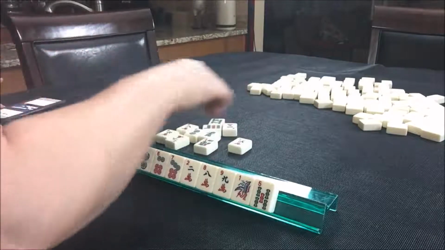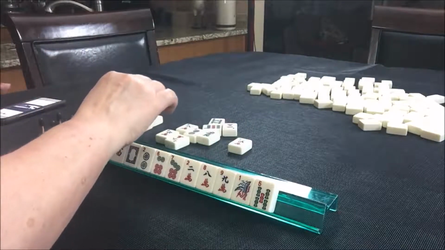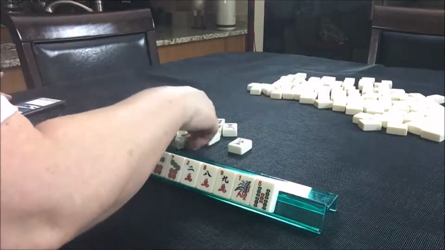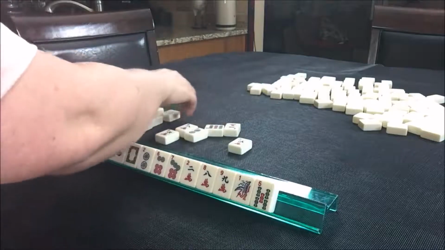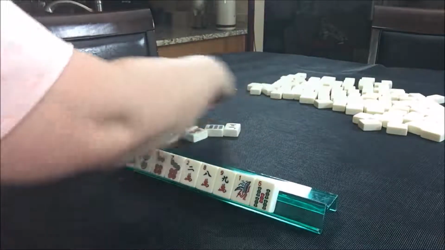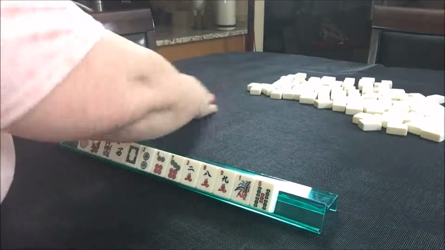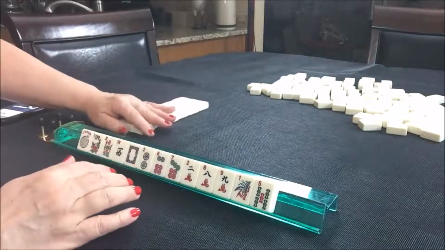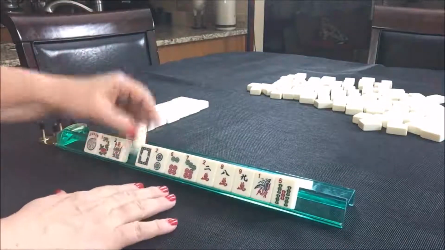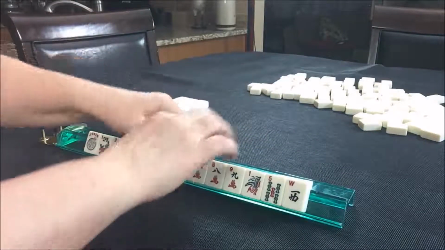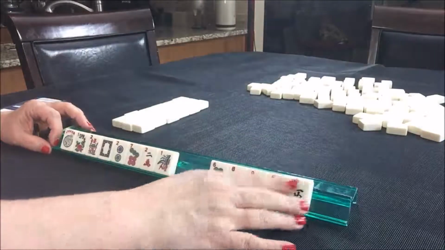It'll be interesting to see how a different category progresses with the exact same tiles. Okay, there's the Charleston in the exact order, and you just have to kind of forget what's in there. So let's try for a year category. I believe that's where we started. Year category.